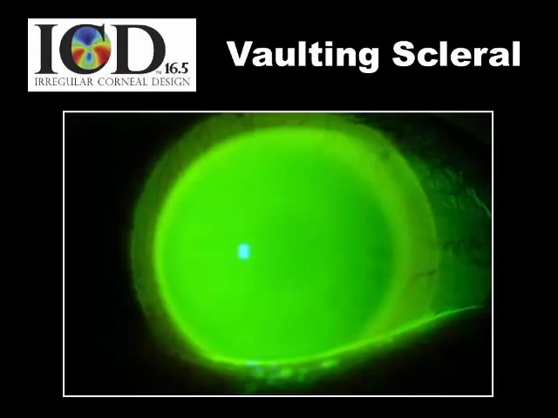So 100% of the weight and pressure of the lens should be out here on the conjunctiva, and we should completely vault what's in the center. So regardless of how asymmetrical, how tilted, how bulging the cornea is, the ICD should completely vault over top of that, like you see here, where it's difficult to make out the pupil, so you know you've got plenty of fluid between lens and cornea.